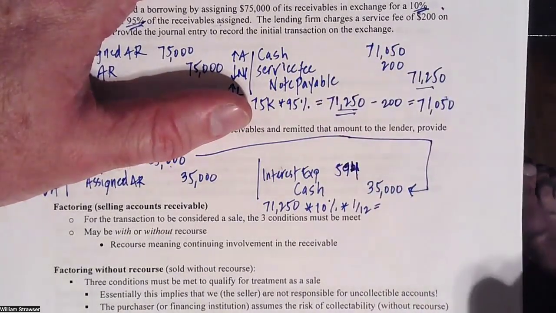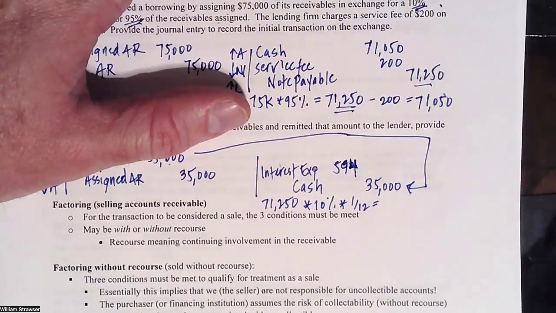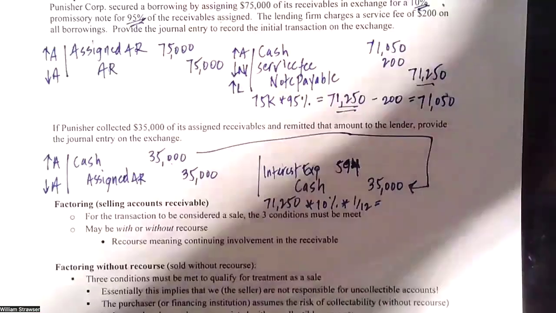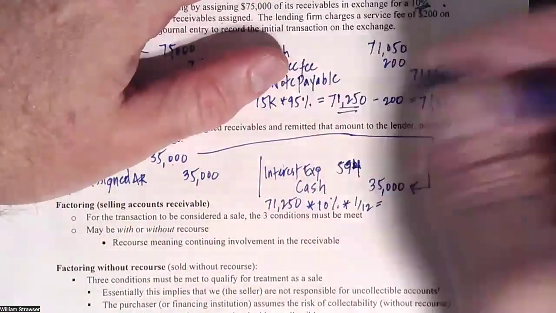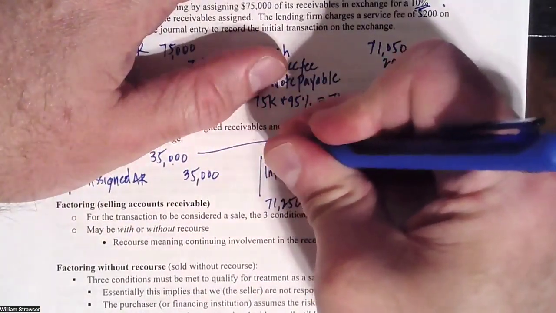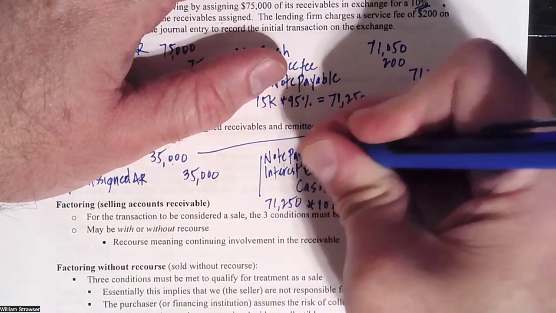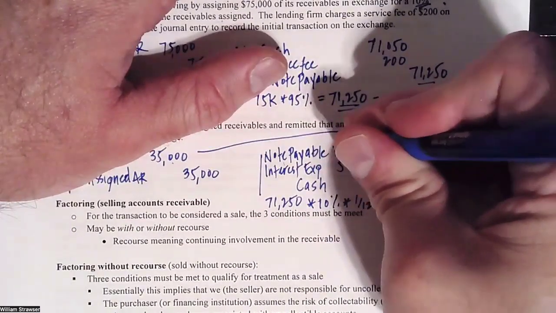Remember, you're allowed to round when you want to. As long as you show me your work, I can tell you're doing the appropriate things. And we're going to subtract that off of the $35,000 payment. And that means that we're going to end up paying off the remaining amount of cash goes to pay off the note payable for 34,406.